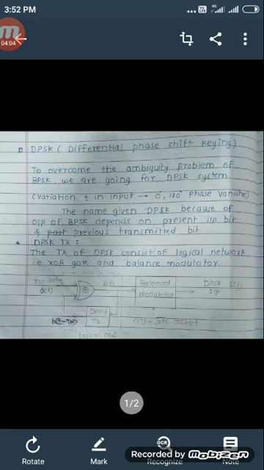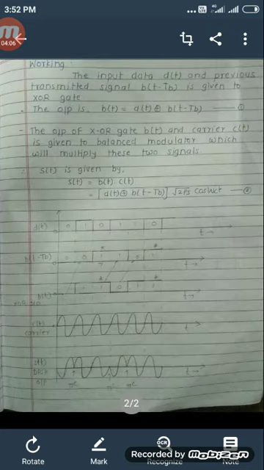With the help of waveforms, we will see how the output waveform of differential phase shift keying is generated. Equation number 1 shows that the output of the XOR gate, B of t, is equal to D of t, the input data, XOR with B of t minus TB, the previous transmitted bit.